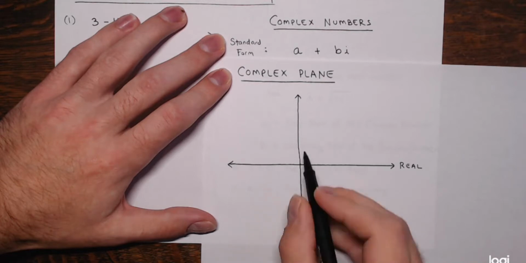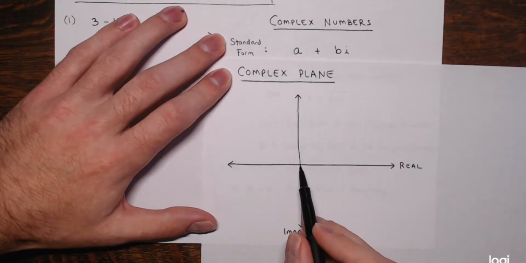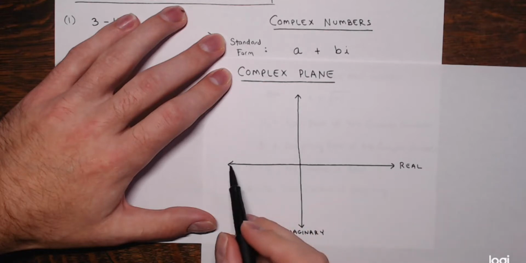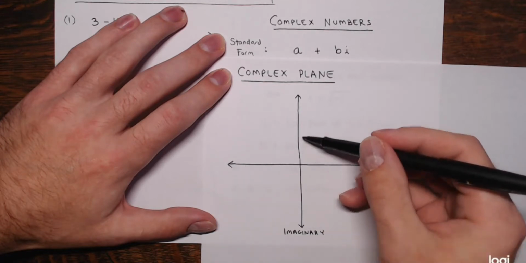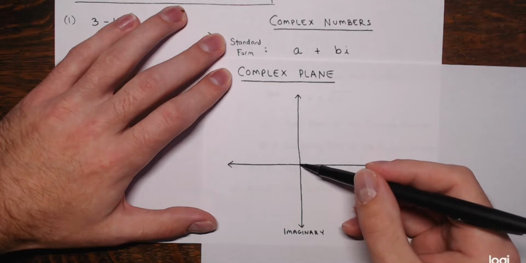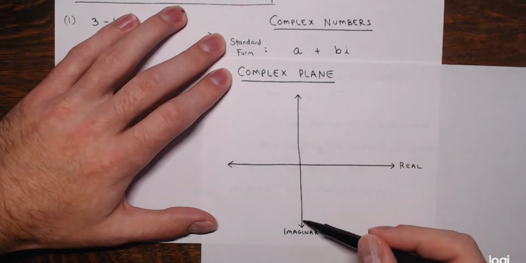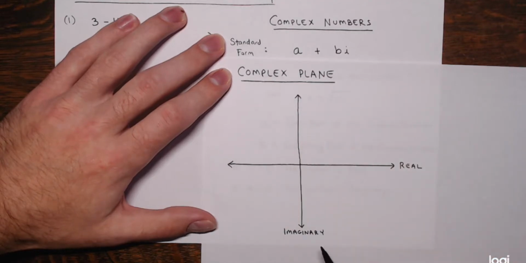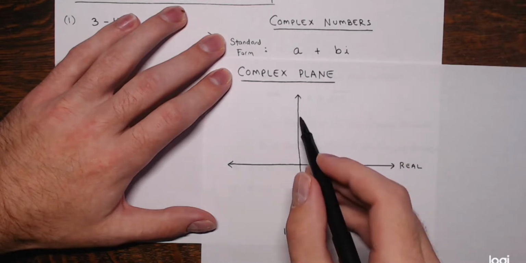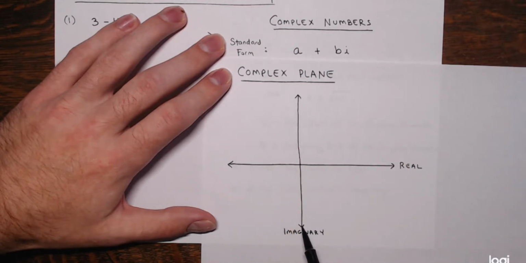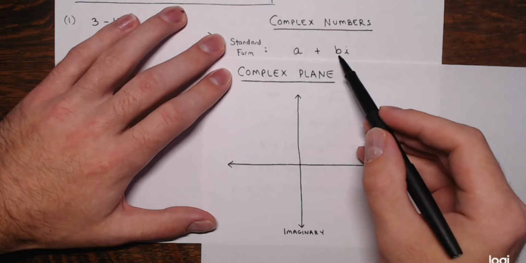And they're number lines, right? You got 0 in the middle where they meet, positive numbers to the right, negative numbers to the left, and the imaginary axis, 0 in the middle, positive numbers going up, negative numbers going down. And again, this vertical imaginary axis just represents possible values of b, the imaginary part of a complex number.